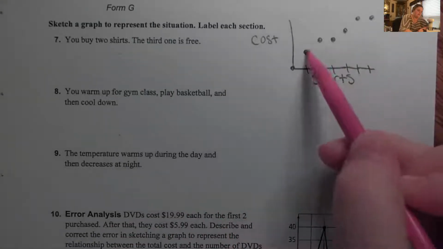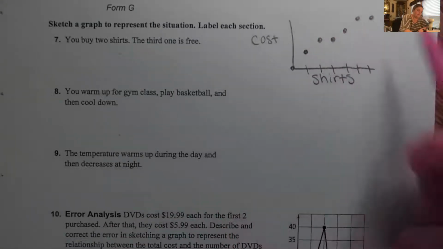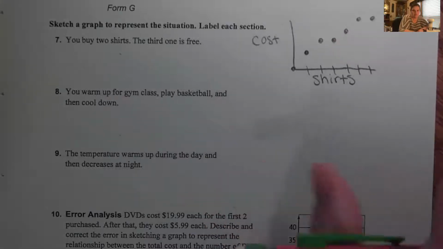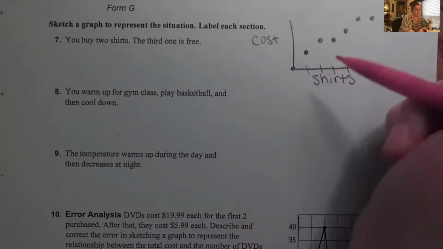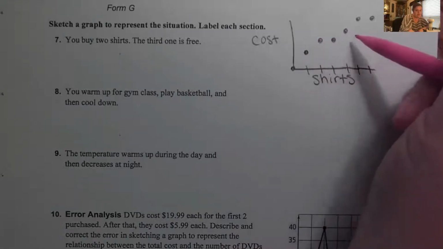The reason I chose to do dots on here is because that's called a discrete graph. You can't really buy a quarter of a shirt, so there's really no reason for us to make that continuous there.